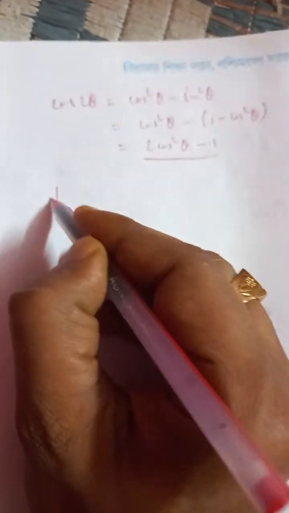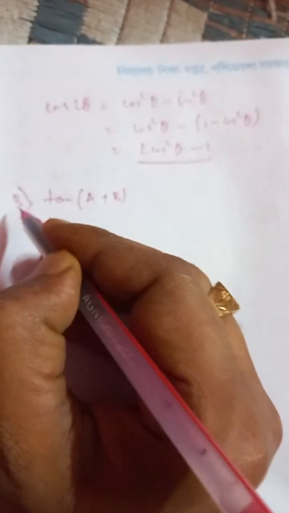Now we wish to know what will be tan A plus B. This is our third formula using the first and second.